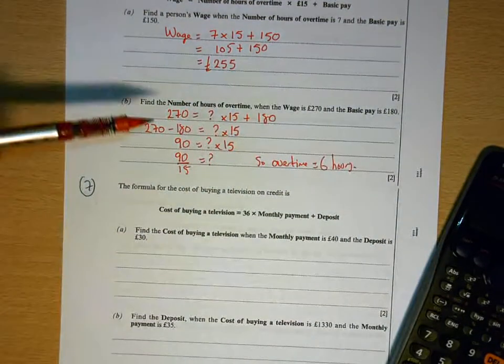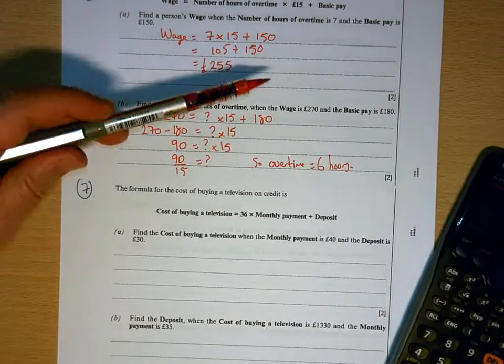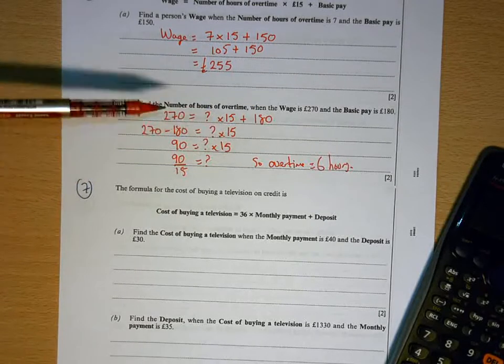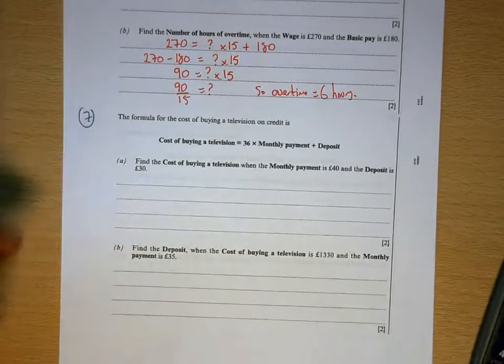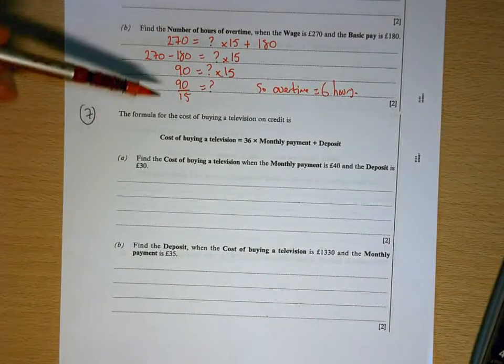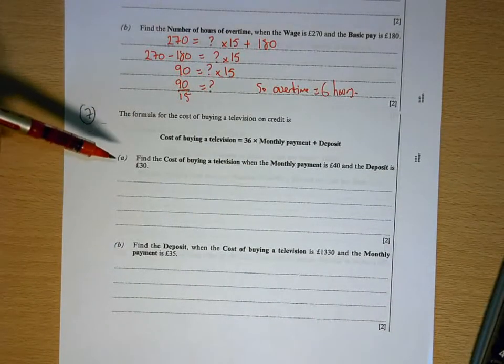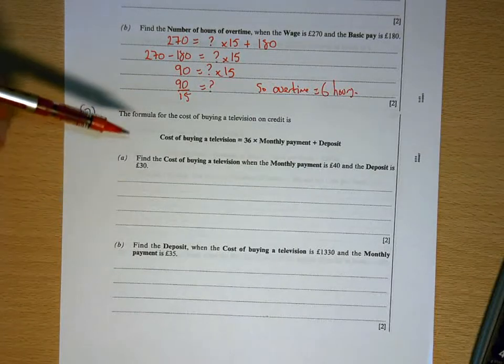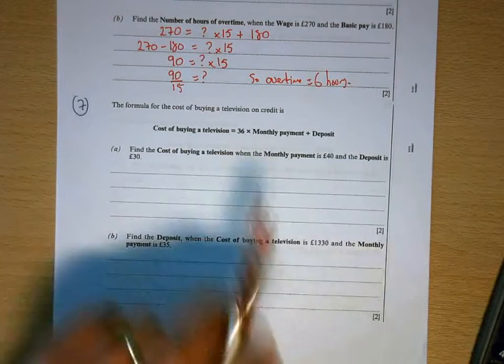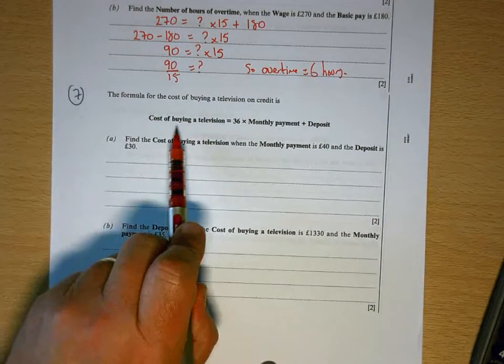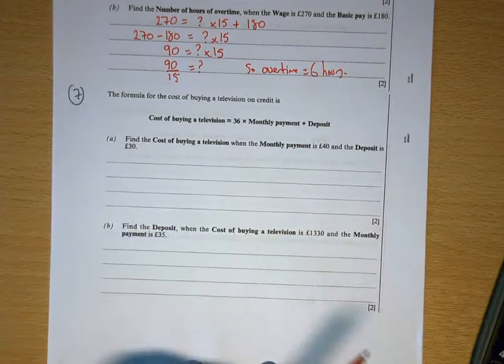So you can see there that part A and part B are both worth 2 marks, but there's a lot more maths you've got to do in part B. You'll see from the remaining questions that that method is set up throughout. Part A is straightforward, part B you're going to be forming an equation. So with this, the context is buying a TV on credit. Here's your formula. Let's plug in what we know.